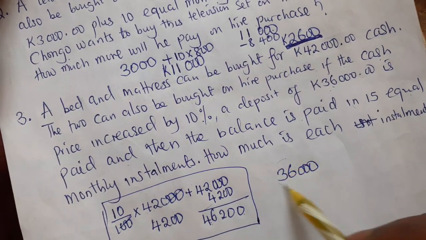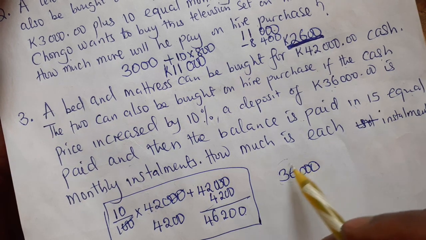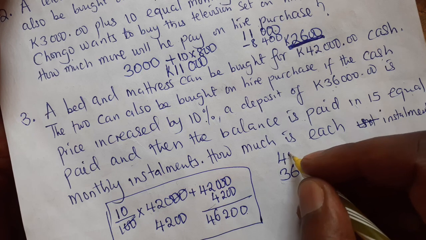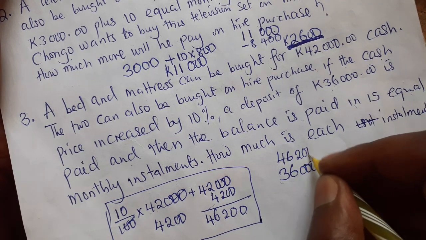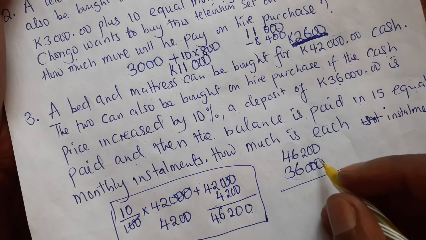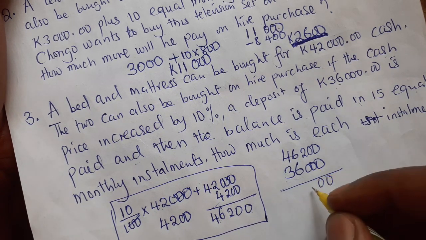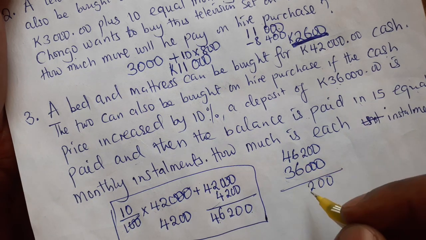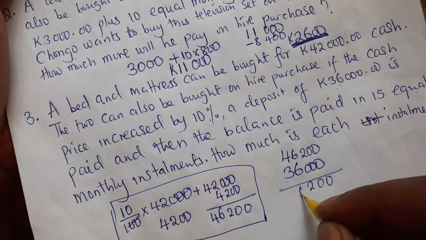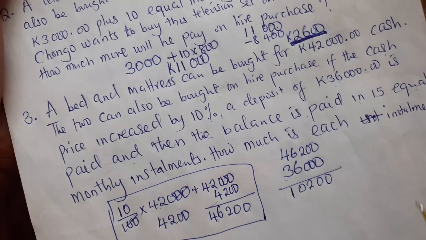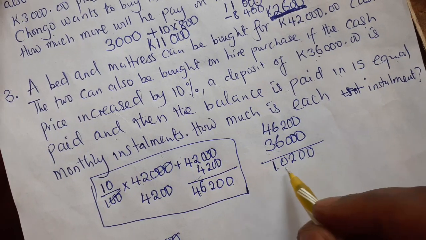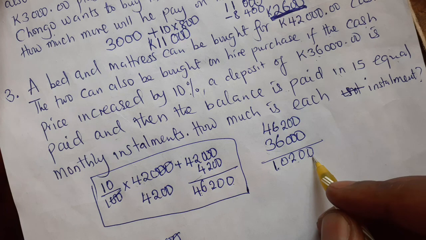So you need to subtract this amount from 46,200. When you subtract here, what do you get? The balance is going to be 10,200.